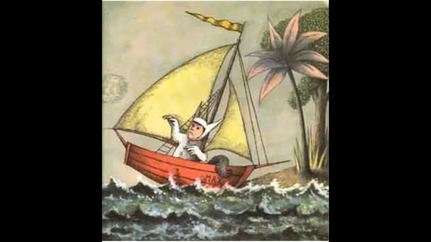So this is the next picture, and this shows Max arriving at the island. So I would draw a picture of the island. So you need to pause the video while this picture is on the screen to give you a chance to do your drawing, and then play the video again. Then when each picture is on the screen, pause the video again to give you time to do your picture and write your word. And when you're ready, play the video and it will move on to the next picture. Off you go!